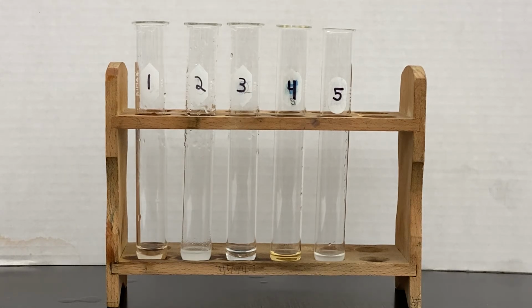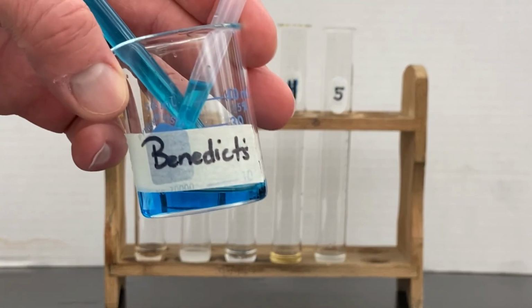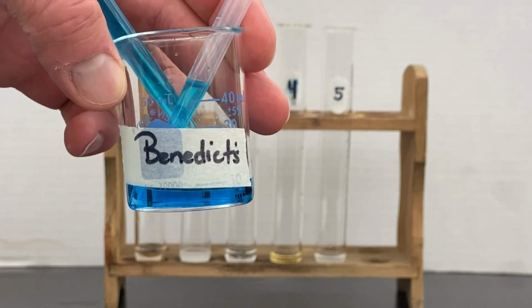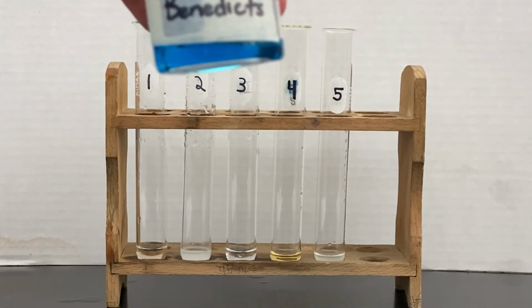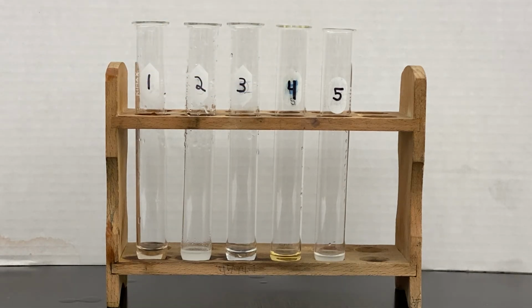All right, now we want to see how these behave with Benedict solution. We know that Benedict solution is good at indicating monosaccharides, so I'm going to put 30 drops of Benedict's into each test tube.